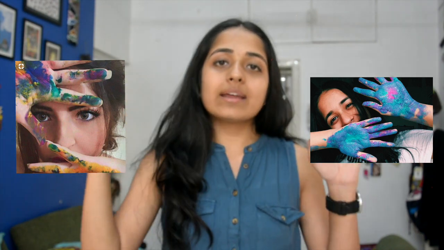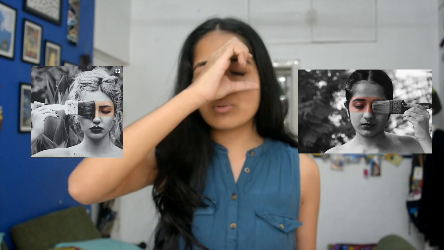The first one was the paint on the hands, which I'm sure you all have seen everywhere. I just put paint on my hands of the colors that I really loved out of my palette, and I did poses with it and got the photos. The next photo that I did was this black and white photo with a paintbrush over here. My eyes were shut and the entire photo was black, but only this patch was colored, so it seemed like I'm painting my face, which was done by simple editing.